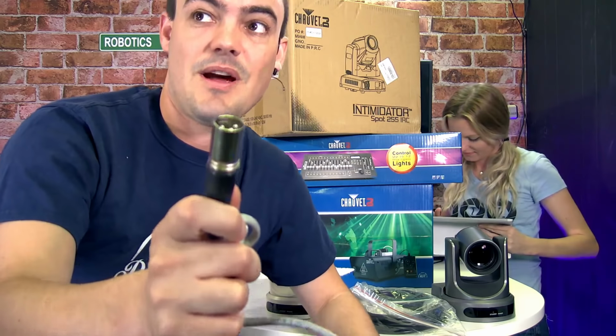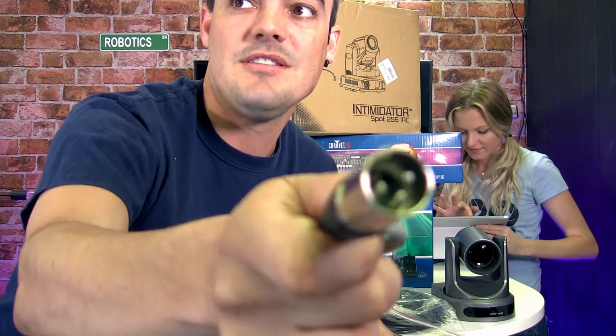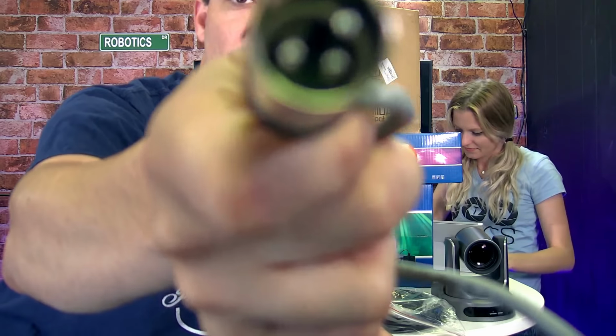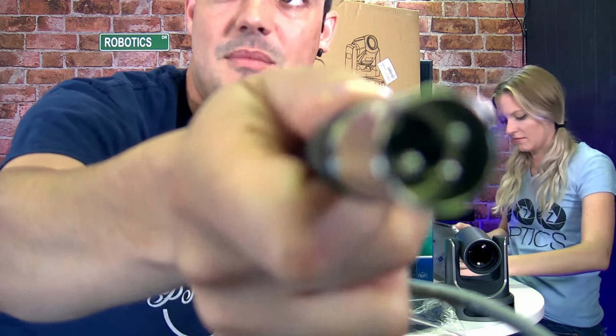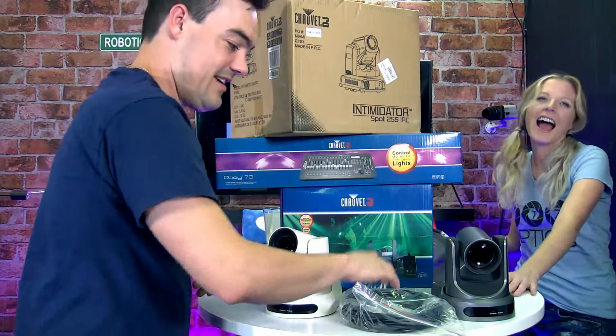But this right here is a DMX cable. You can see it has 3 pins. It's not focusing on it. It's focusing on me. You gotta move. Focusing on the star. Yeah, it's focusing on Tess, which it probably should.